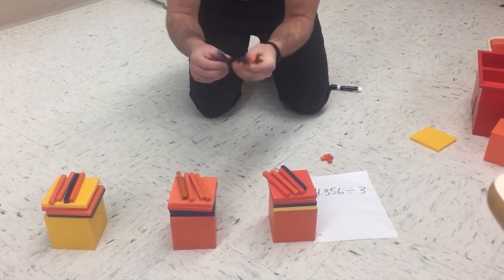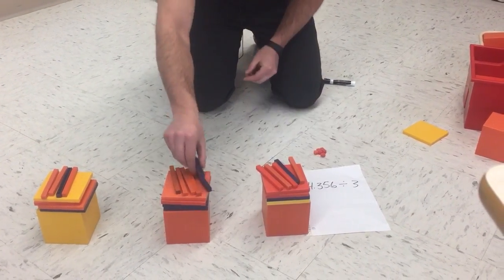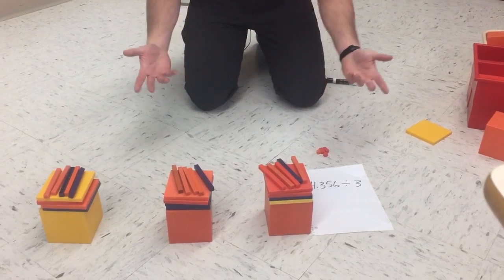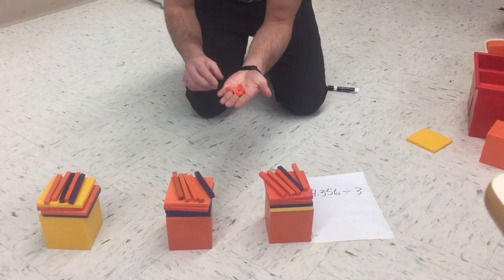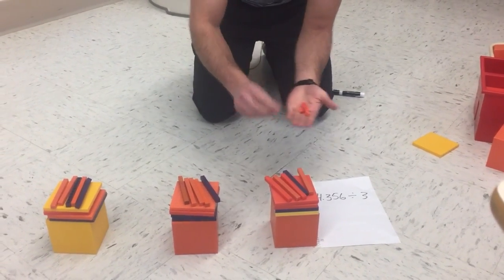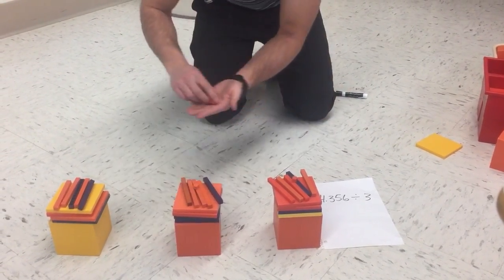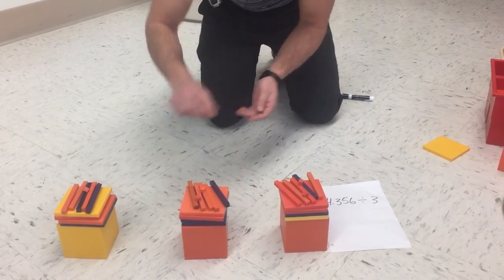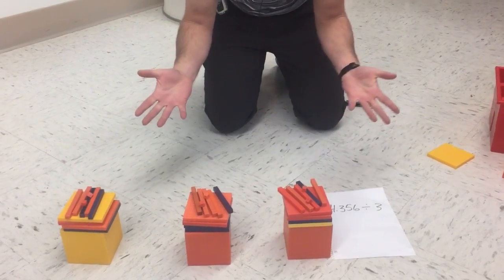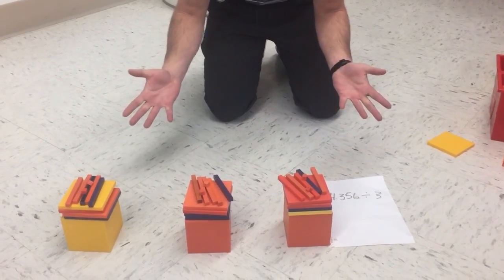And now I've got 3 left, so I'm just going to put 1 on each one. Alright, perfect. I have none left over, so now I just move to my thousandths blocks. I've got 6 of them, so I'll just put 1 on each one, and put a second one on each one. You can see they're all gone. I have none left over.